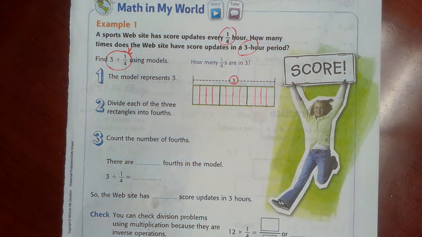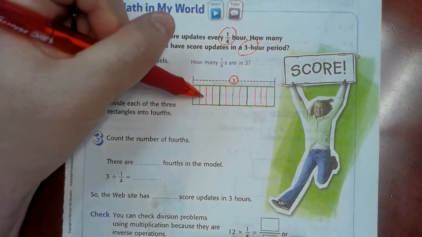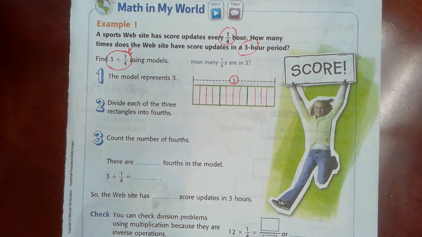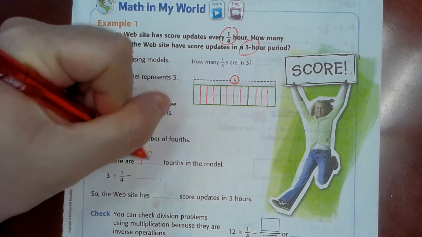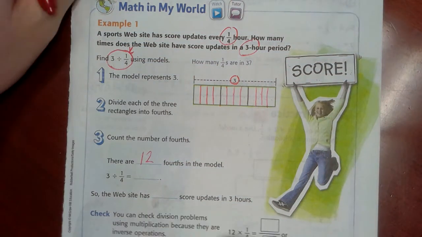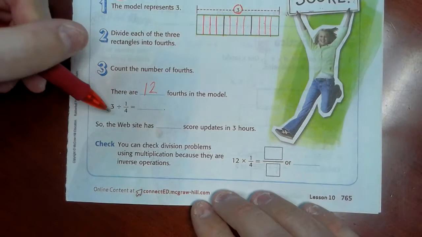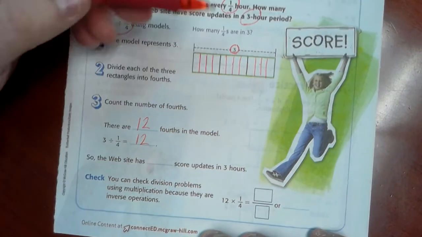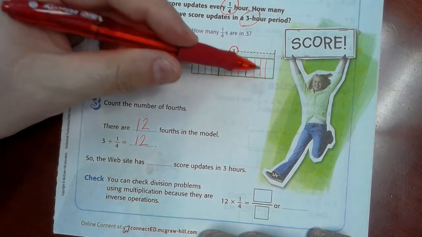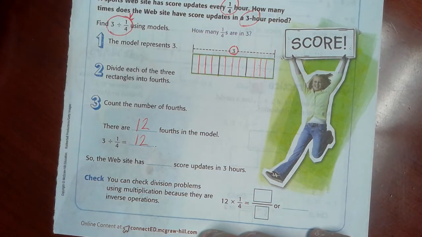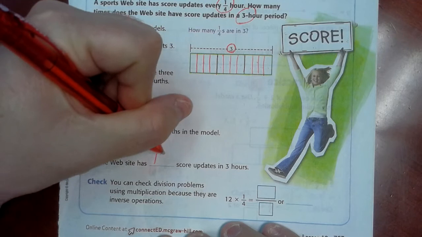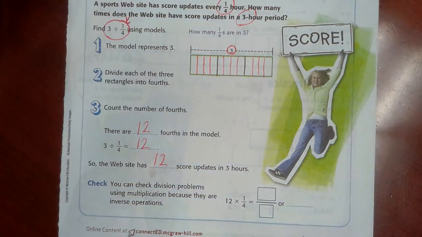All right, now we just count the number of fourths that we have. We have 1, 2, 3, 4, 5, 6, 7, 8, 9, 10, 11, 12. There are 12 fourths in this model. So 3 divided by a fourth is 12, because we took 3 and we divided them up into fourths, and we have 12 of those 1/4 unit fractions in there. So the website has 12 score updates in 3 hours.